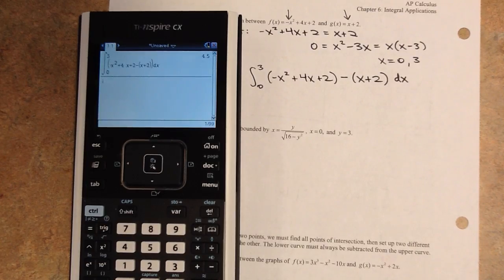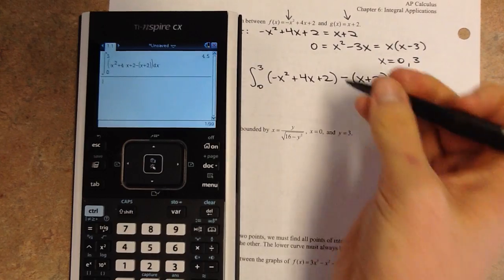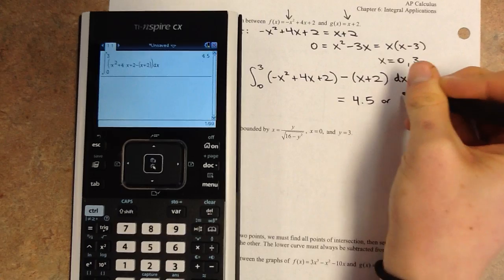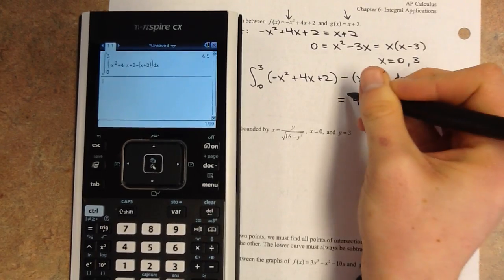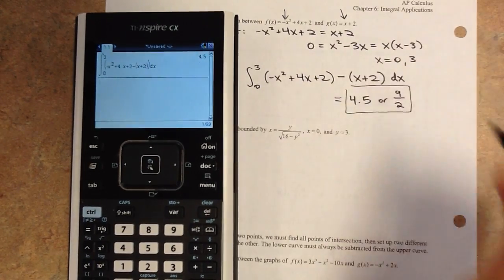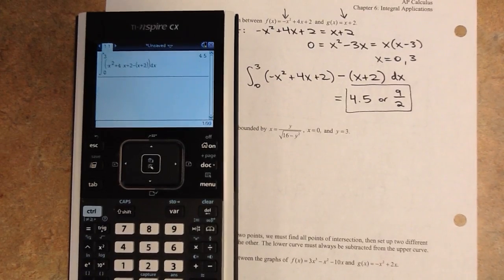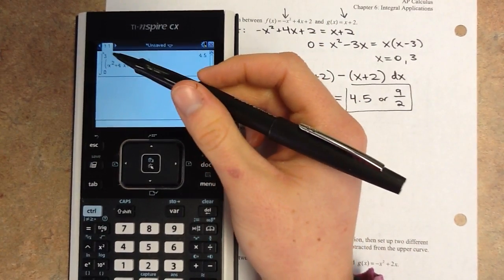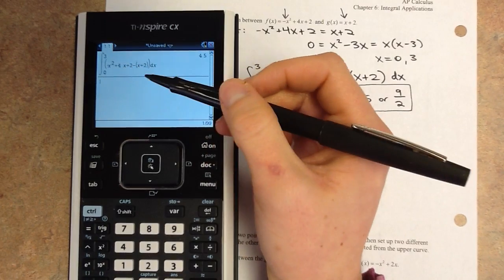Okay, 4.5. We can do 4.5, we can do 9 halves, whatever. Okay, so that's our final answer. I, of course, have my 84 at home, but you would press the math key, and then you would do, I believe it's number 9. It's either 8 or 9. I'm going to bet on 9. And then you should all be updated like this, and so we're going to type in the lower bound and the upper bound, and then just plug this exact thing in.